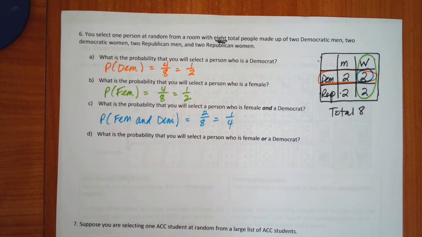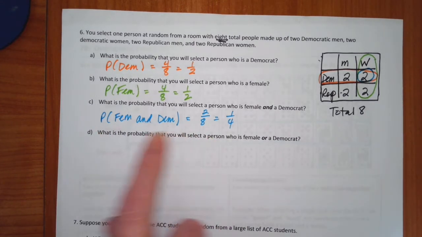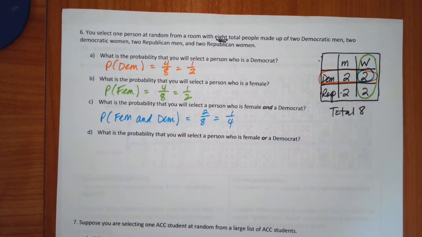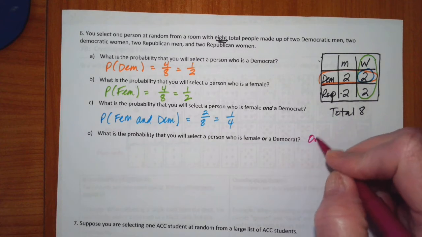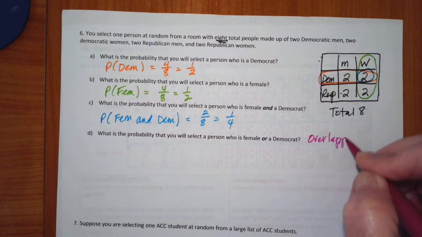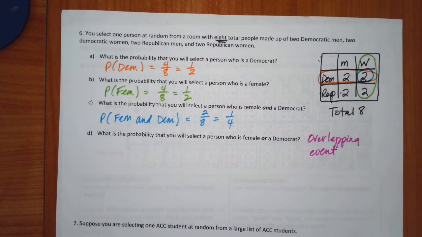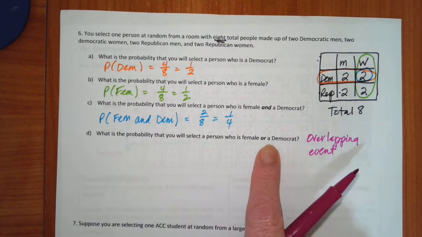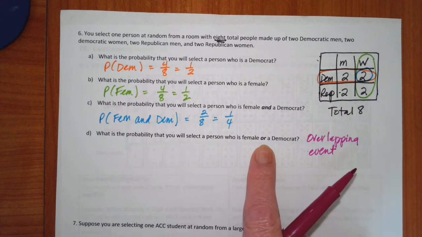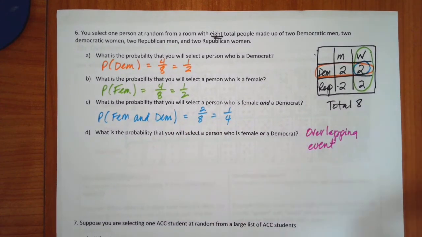What is the probability that you will select a person who is a female or a Democrat? Well, here, this is going to be an overlapping event, because if it's a female or a Democrat, there are elements of both.